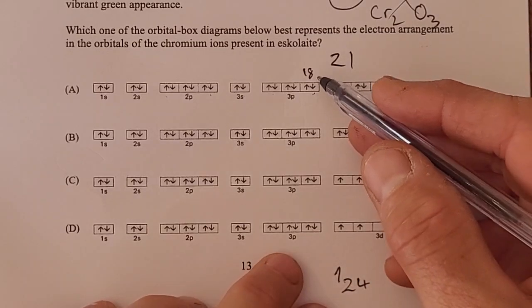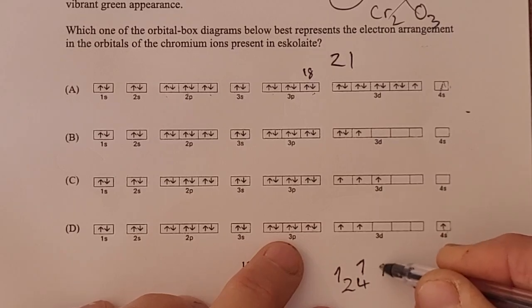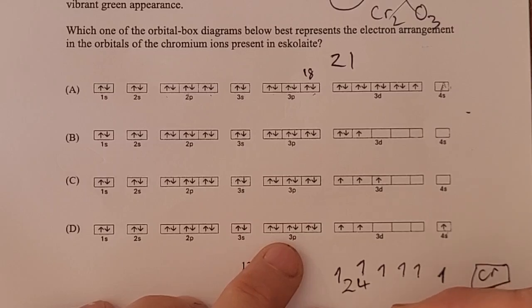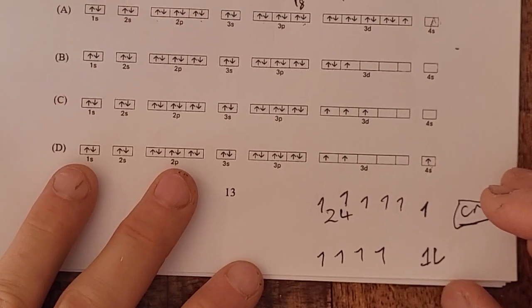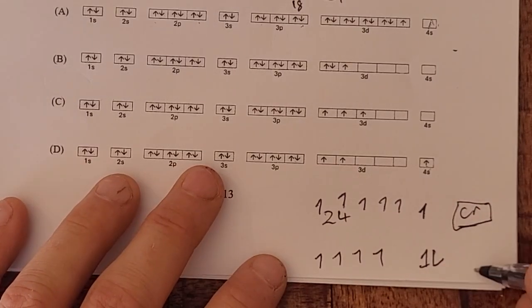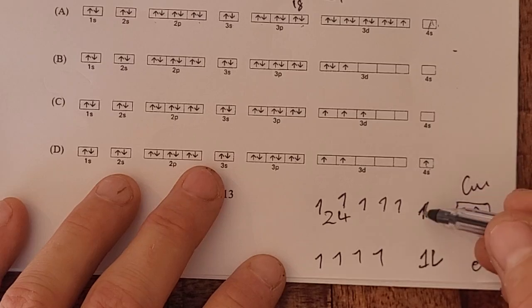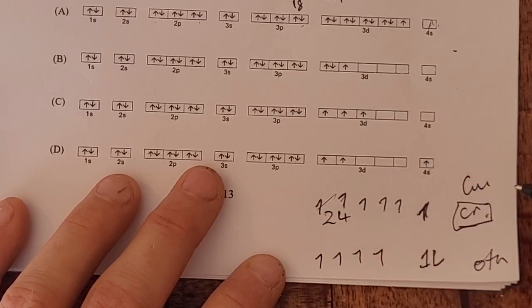So 24, above 18, that's 6 extra. So 1, 2, 3, 4, 5, 6. That would be chromium, as opposed to other elements where you'd fill this up first. So chromium and copper, you just put 1 in the 4s and then fill up the rest, right?